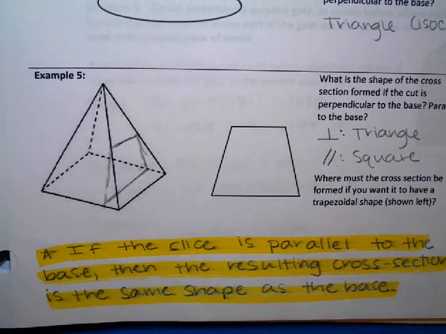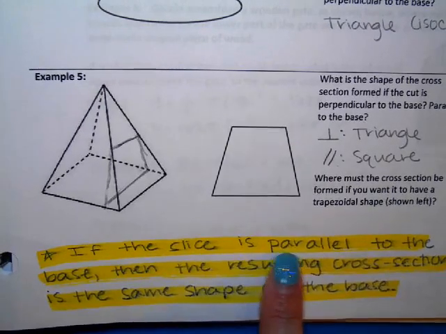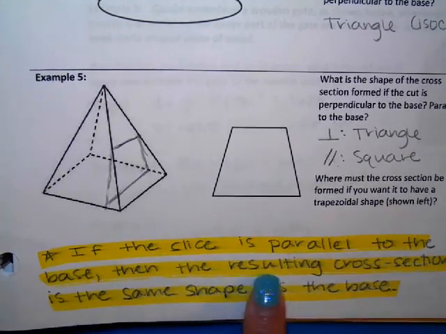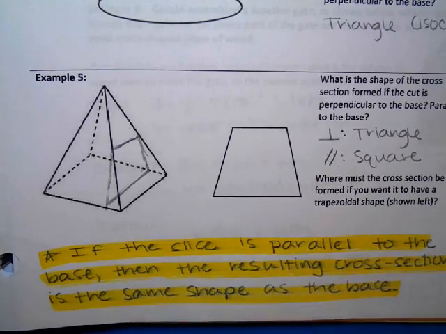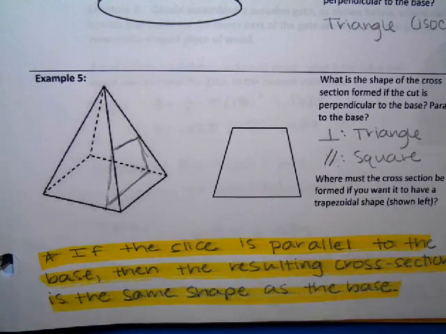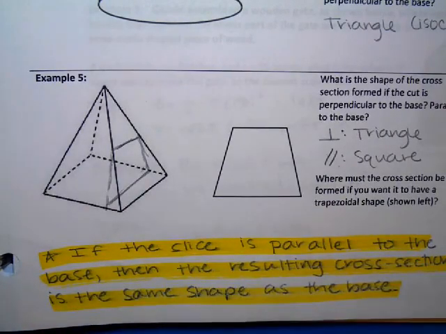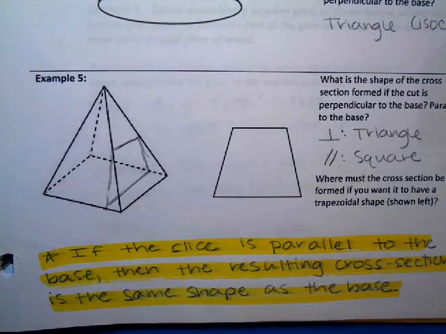But if you are cutting something that's parallel to the base, then that resulting cross-section is the same shape as the base. And that's a nice little trick where you don't have to mentally picture the 3D cross-section. If they say that the cross-section is parallel to the base, then you go, oh, what shape is the base? Because now I know. If they say, oh, this is a triangular prism, and we're cutting the cross-section parallel to the base, then you go, oh, it's a triangular cross-section.